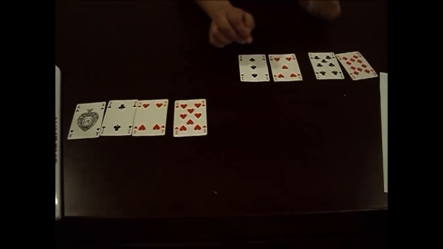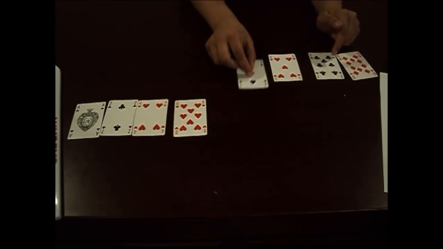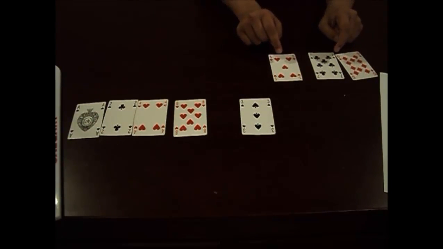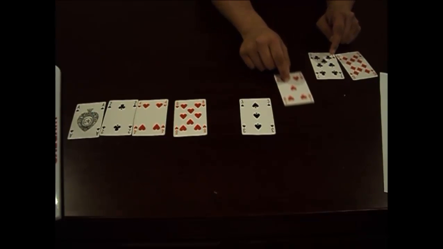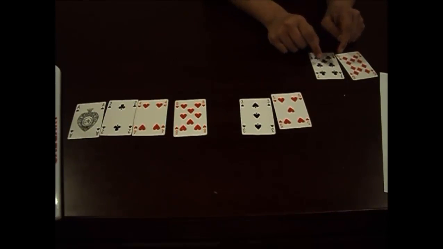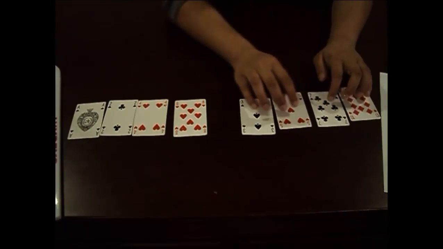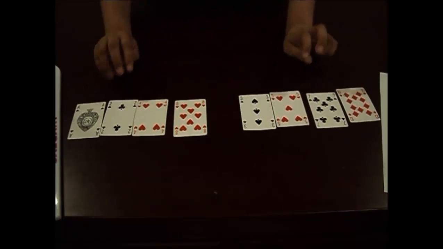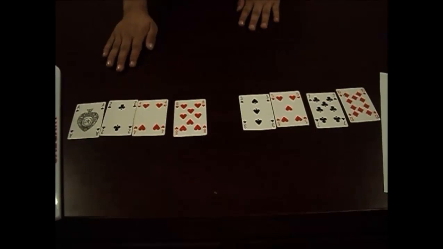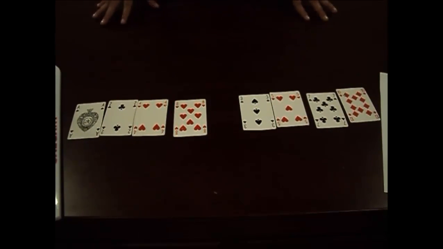Not completely yet, though. Now we have the 3 and the 7. 3 is less than 7, so we'll push down the 3 first. We continue on to the next item, 5 and 7. The 5 is less than 7, so we'll push down 5 first. And then since we know that these 2 are already ordered, we'll push these down as well. Now we have 2 groups of 4. What we now need to do is order them completely.